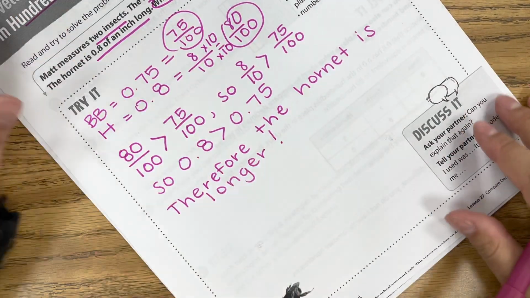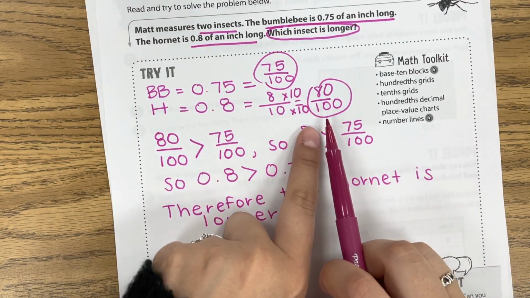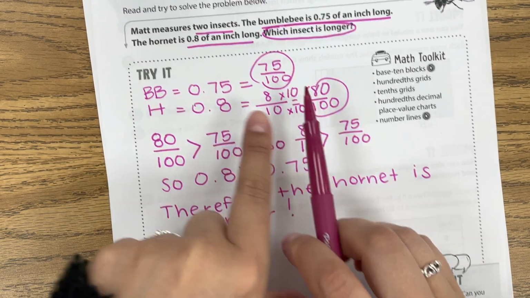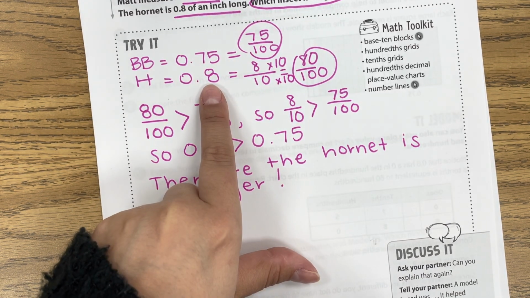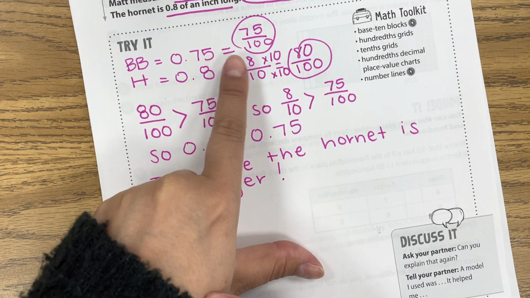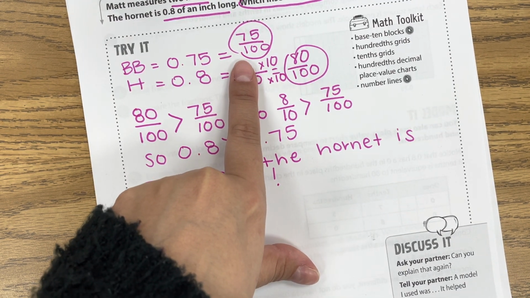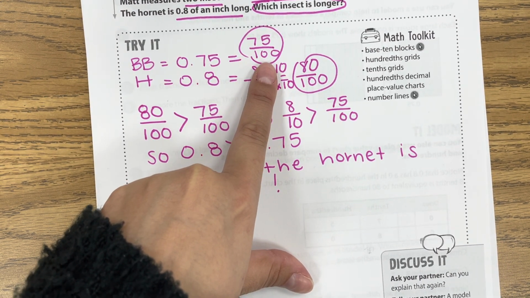Okay? I know that was a lot, but it's just showing how we can make an equivalent fraction to compare, right? Because we can't just look at these numbers. We have one with the hundredth place and we have one in the tenths place. So we can't just look and see which one's bigger. We have to use fractions to help us. Hence why we've been studying fractions for about 2 months now, right?